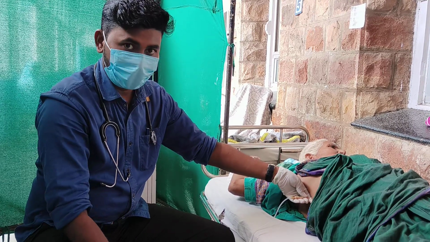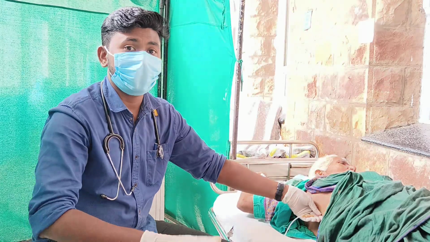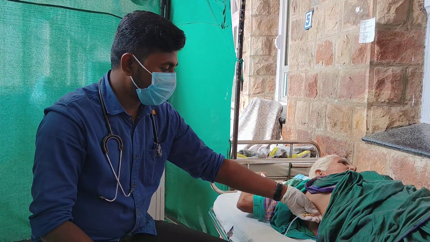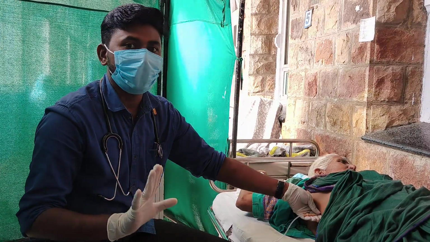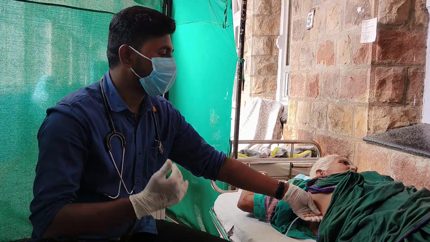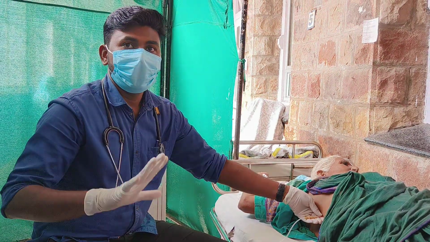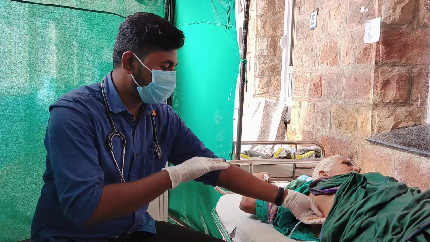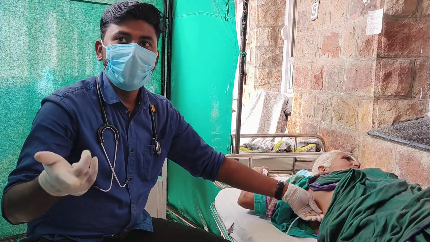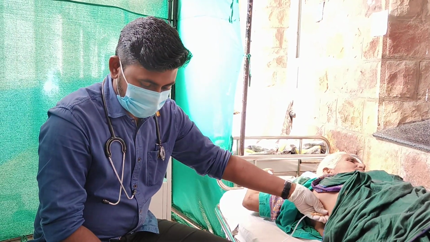If you take one bottle, this is called a layman's method. You can do this procedure anywhere. This is very important. This is a life-saving procedure, but it is not the final treatment. After doing this, as the air is coming outside, the patient feels better and comfortable. After that, we have to shift the patient to the hospital for ICD insertion. So this is the procedure.